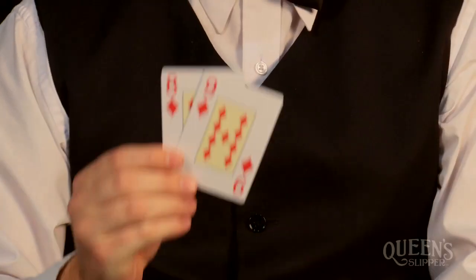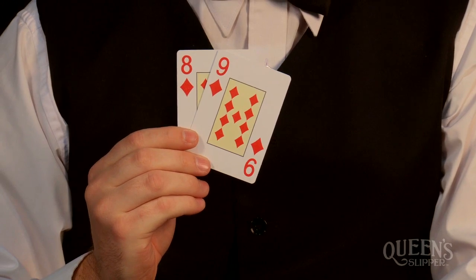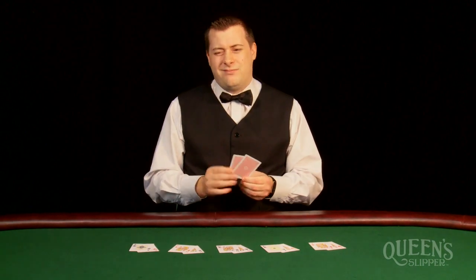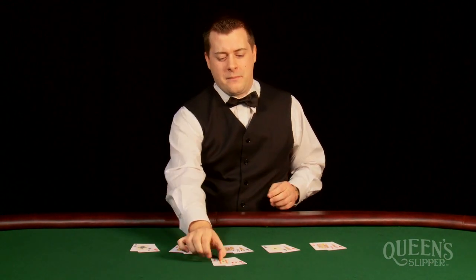Another good starting hand are suited connectors. For example, 8, 9 suited. Generally good to call to see a flop with, but if you don't end up hitting a straight or a flush draw, best just to get it out of the way.